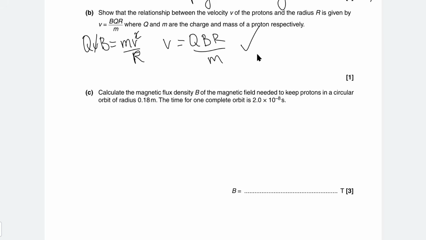C. Calculate the magnetic flux density B of the magnetic field needed to keep the protons in a circular orbit of radius 0.018 meters. The time for one complete orbit is 2.0 times 10 to the power of -8 seconds. Well, the time for one complete orbit is just the time period, so we can calculate the speed, which will be 2 pi r divided by the time period.